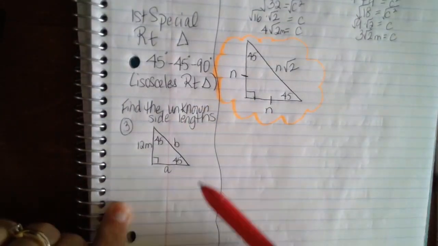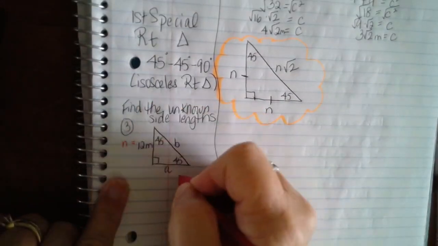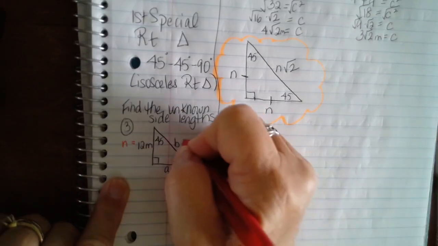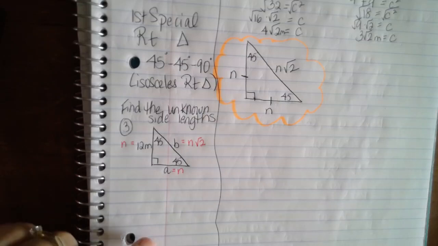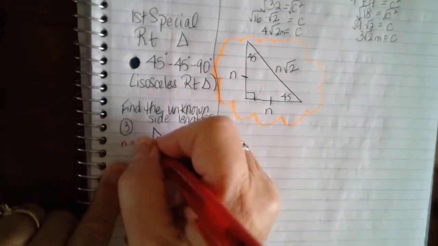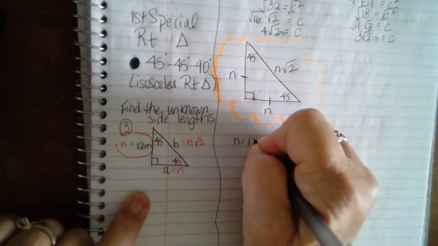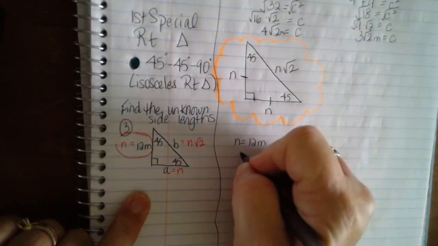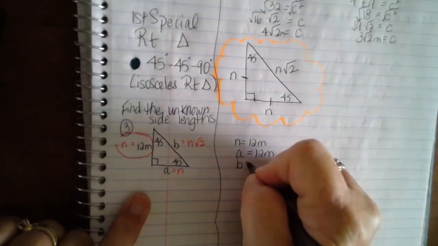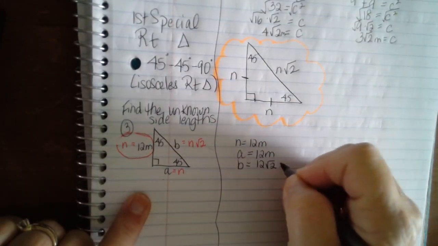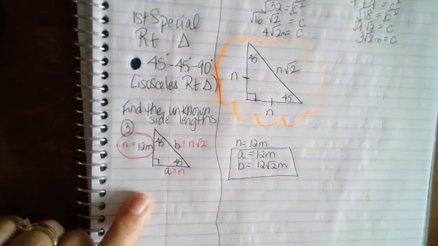So the very first thing I'm going to do is compare it to this, and label my sides. So that means this side is n, this side is n, this side is n root 2. From that, what does that tell me? I look at what am I given? I'm given this side. So I know n is 12, which means if a is equal to n, a equals 12. And if b is equal to n root 2, b equals 12 root 2. Do I know all my side lengths now? Yes, I do. And that would be my answer for that.